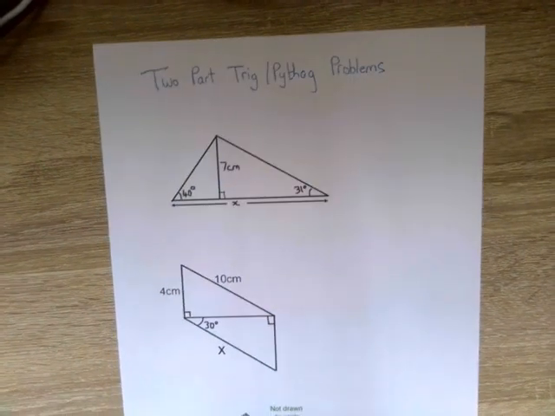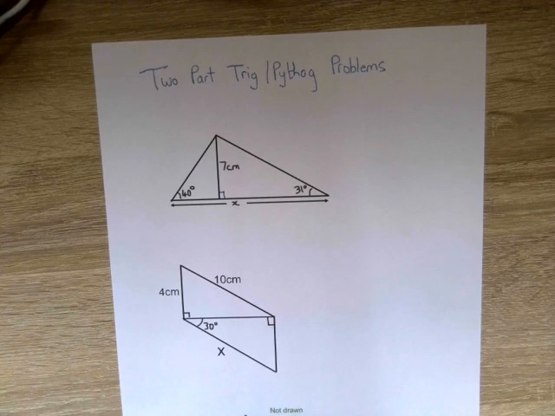The first thing is that I've missed the right angle on that triangle there, so I'm just going to add that in. If that's missing on yours, just assume it is a right angle, which is bad of me really, but that's what it should be there.